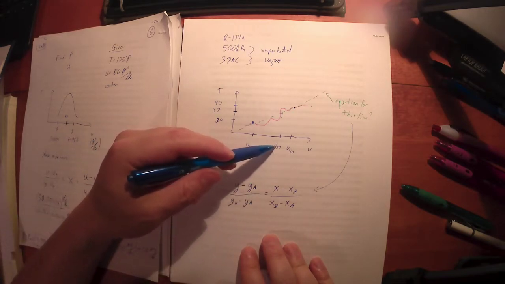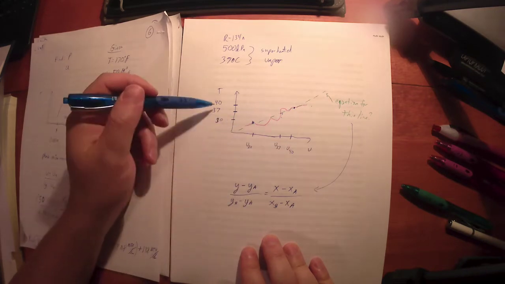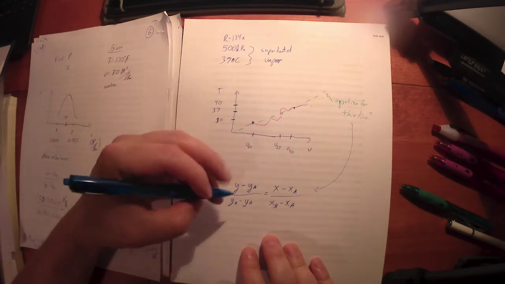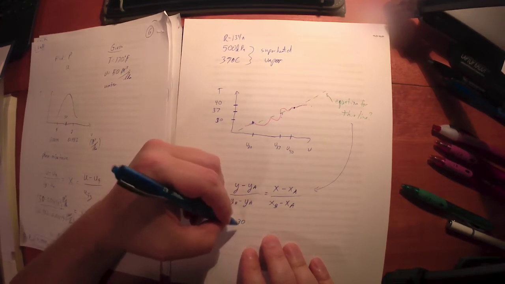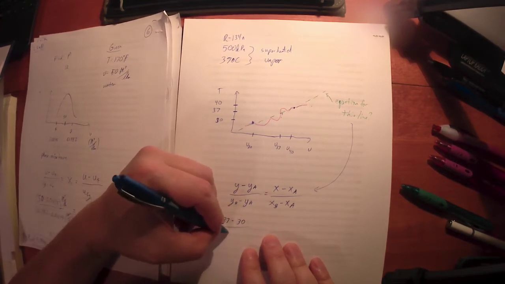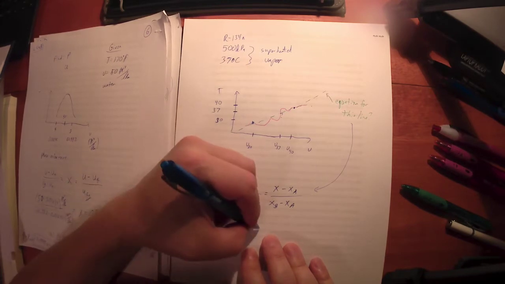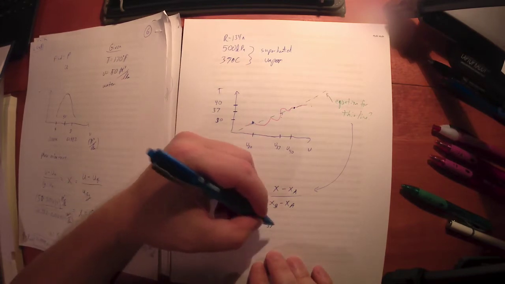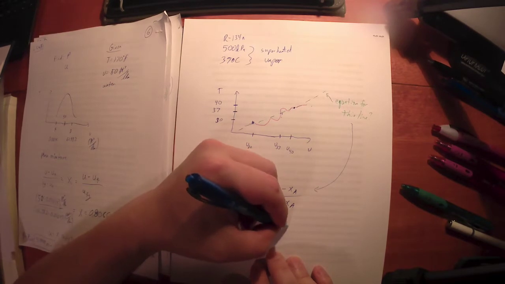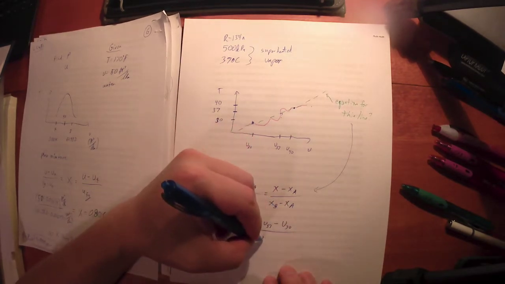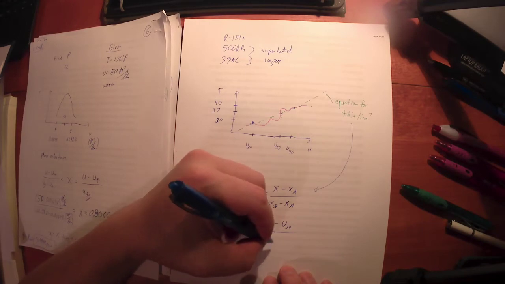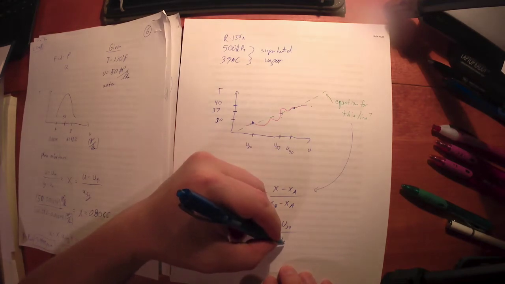I don't know V37. I can look up V30 and V40. I know these. So at 37, I've got the values for 30 and 40, and I'm looking for V at 37. I take V at 37 minus the known V value at 30 degrees, and divide that by the V value at 40 degrees minus the V value at 30 degrees.